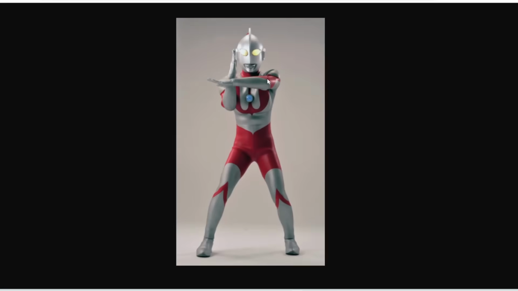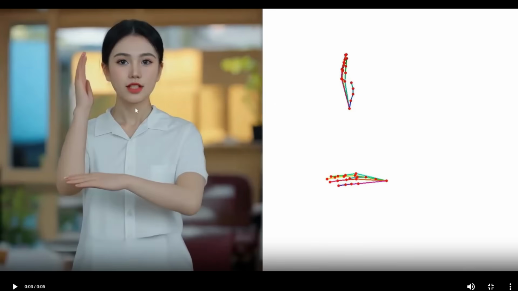So this sentence is, I believe, related to Ultraman, which is this Asian superhero for your reference, and he's known to do this pose. So again, it's super interesting how the AI was able to detect that she's talking about Ultraman and then make her do this pose.